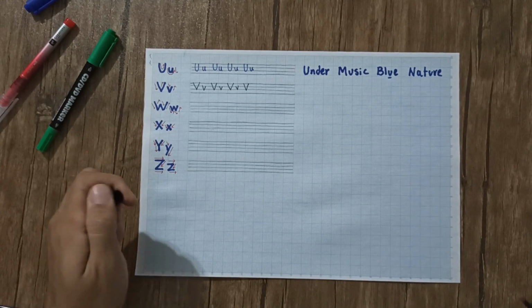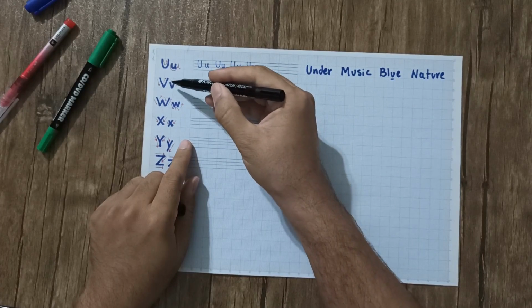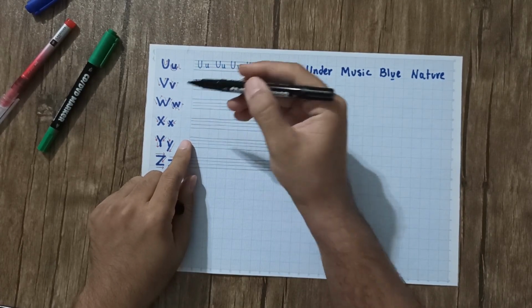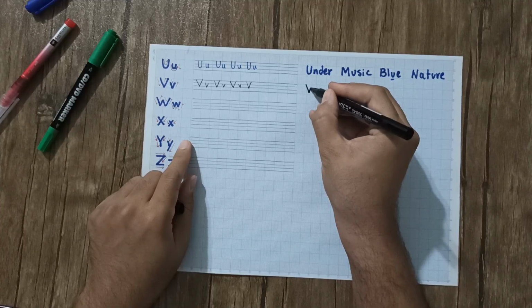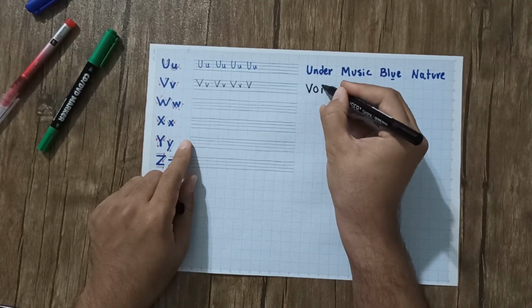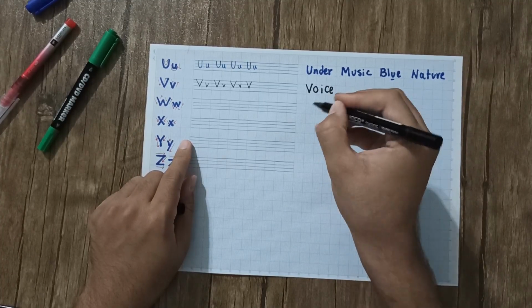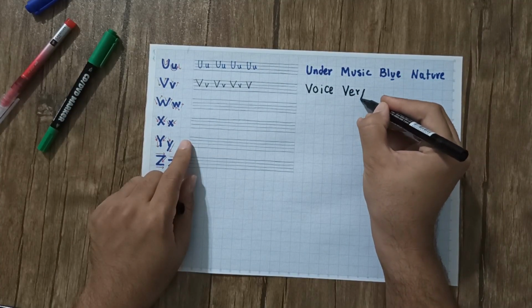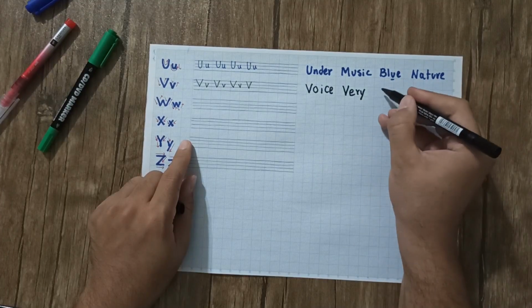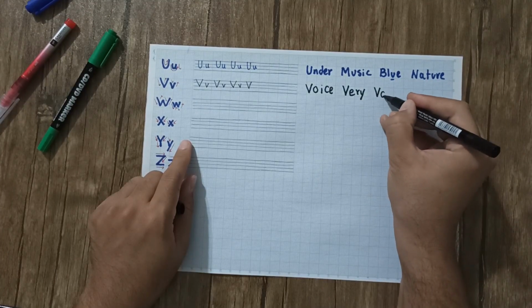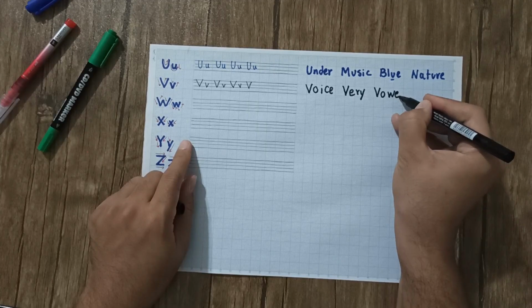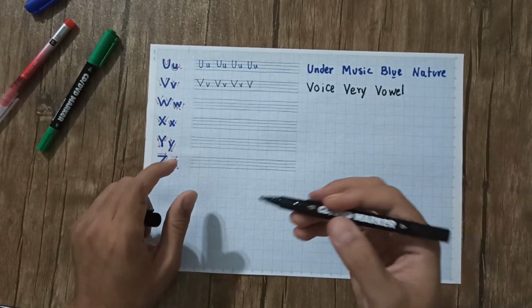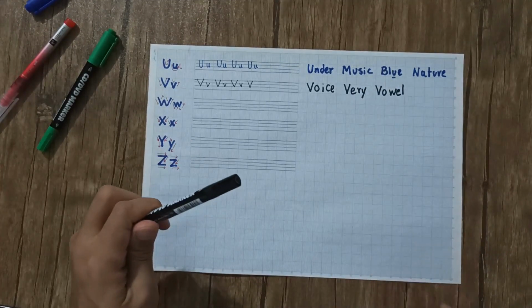There has to be a difference between V and W. For example, we say voice, or very, very, or vowel. We had the vowel sounds. Okay, that's V. As we said, V is really important.